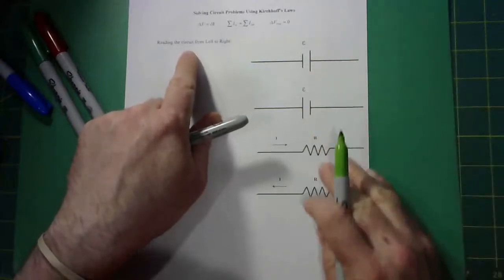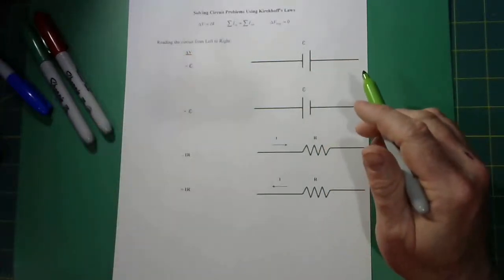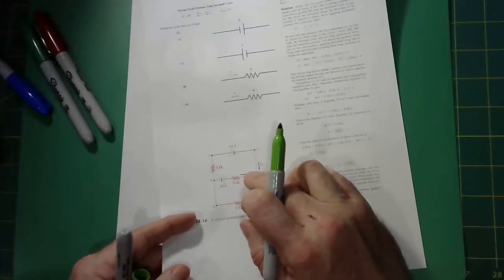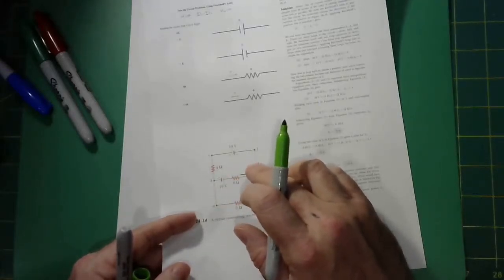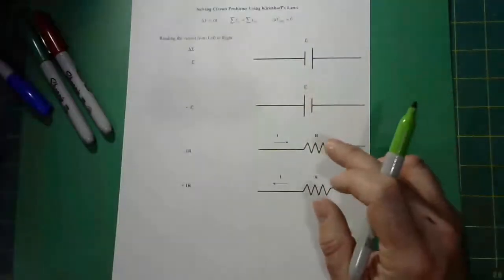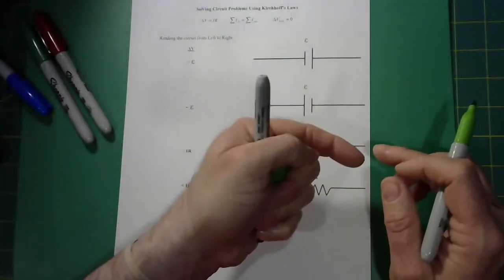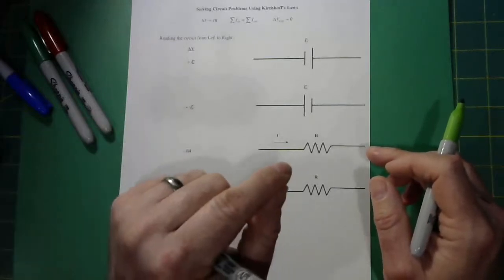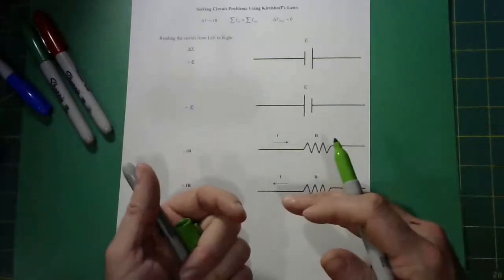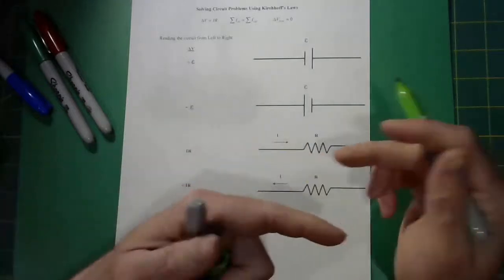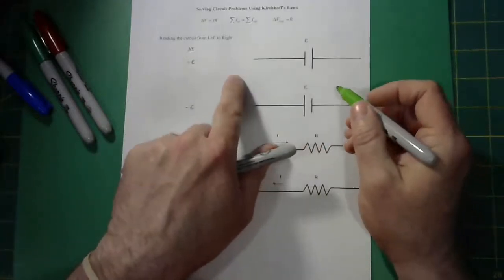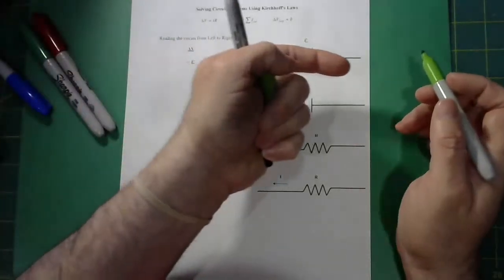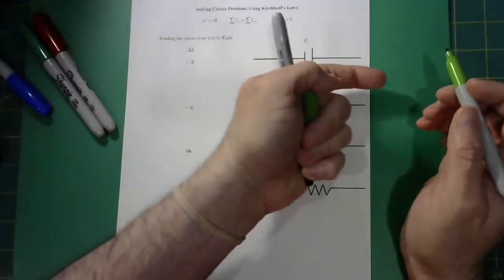Now, for these diagrams, it matters when you write your equation whether you're going clockwise or counterclockwise. It'll affect how you write your terms for your equation. In other words, for each element, the direction you go as you make your loop is going to matter, whether you're going up voltage or down voltage, depending on which direction you're going. So for all these examples I'm going to draw, we're going to read the circuit from left to right. So we're reading along, following along this way.